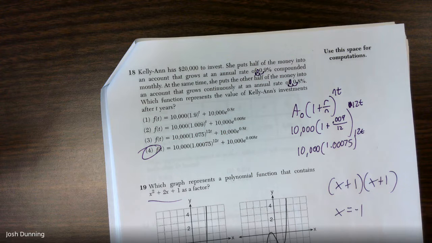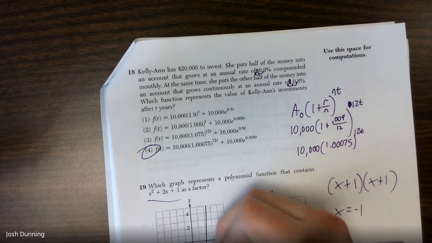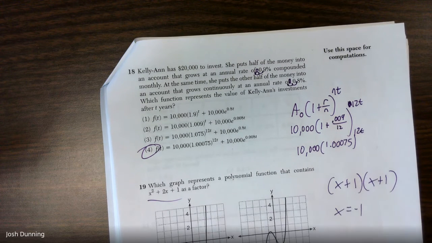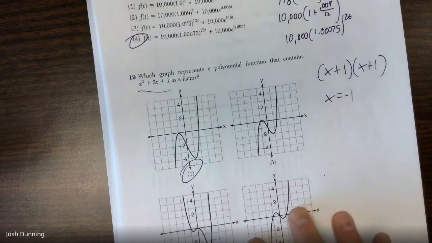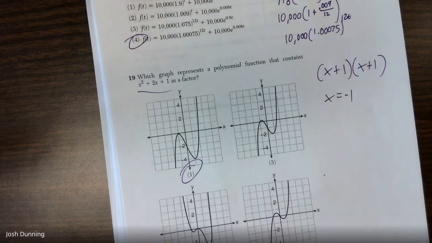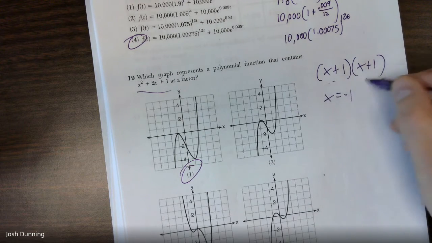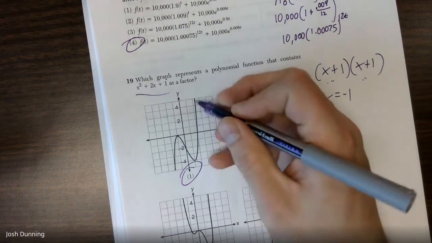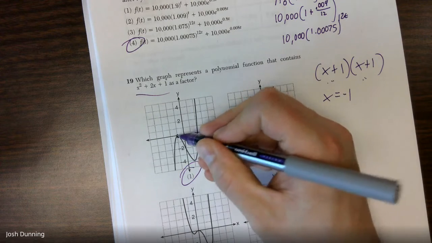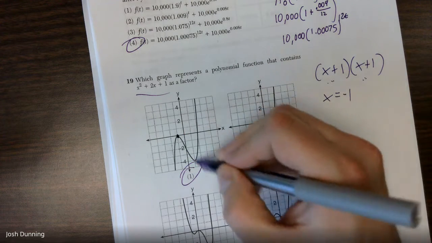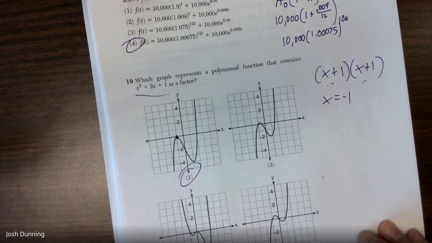Now, we said when it repeats like that, it just bounces off. It doesn't actually cross. Choice 1. Oh, geez. There we go. As I was saying, when you have the factor repeat, it doesn't cross. It just bounces off. So it hits x equals -1, but does not cross.